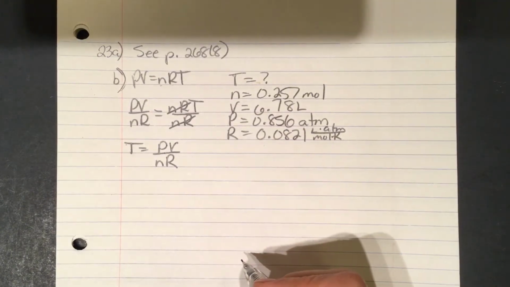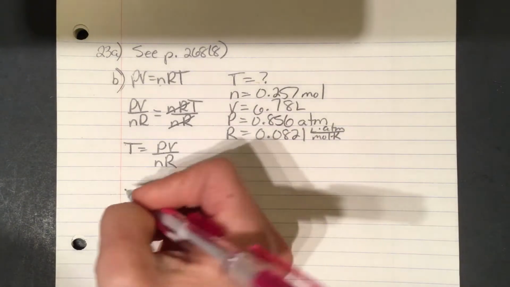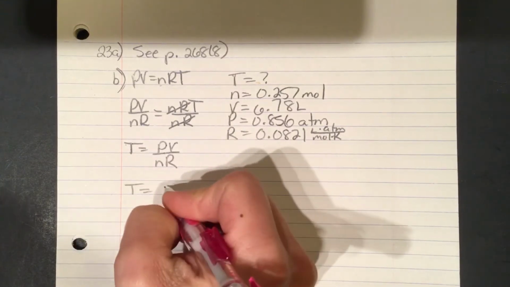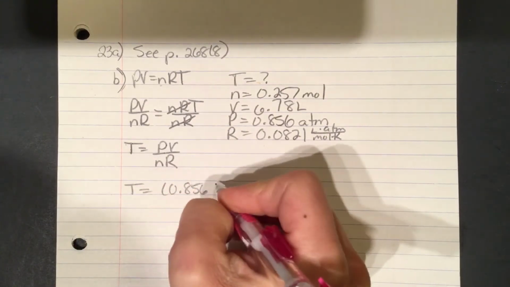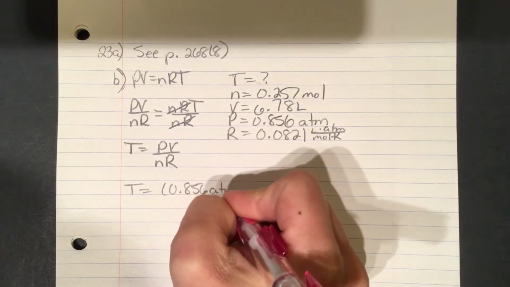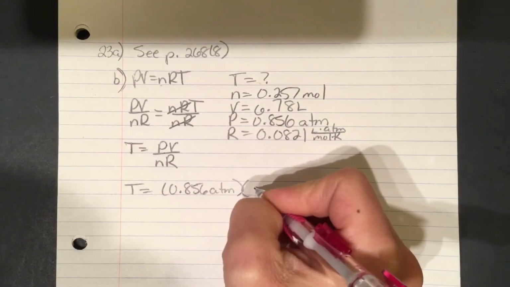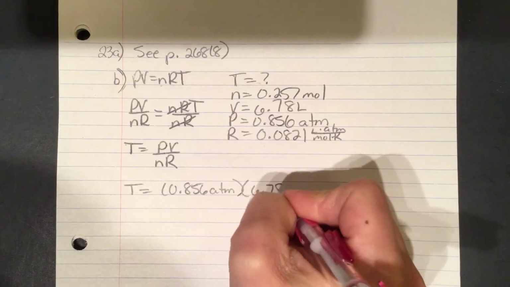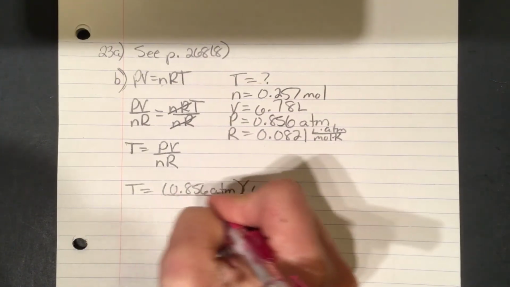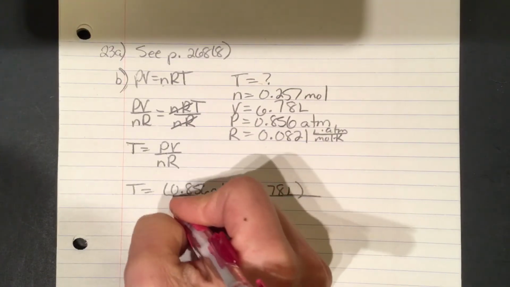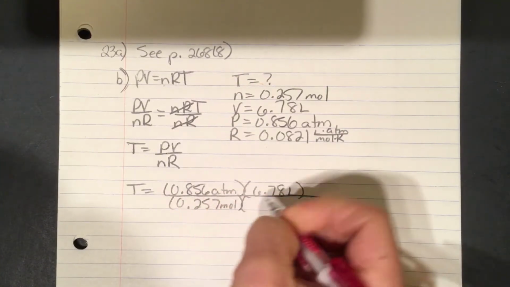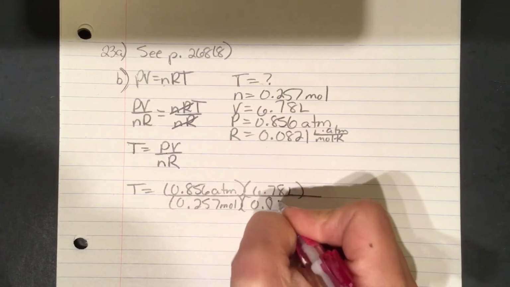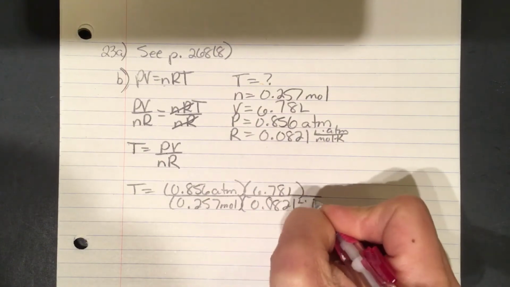So let's go ahead and plug these numbers in. So temperature, 0.856 atmospheres, volume, 6.78 liters, divided by 0.257 moles times R, which is 0.0821.